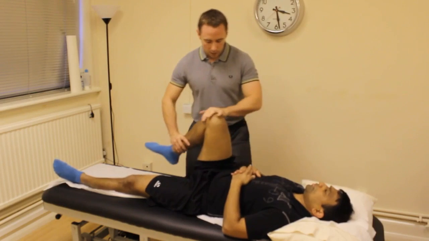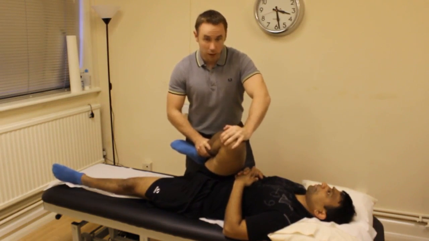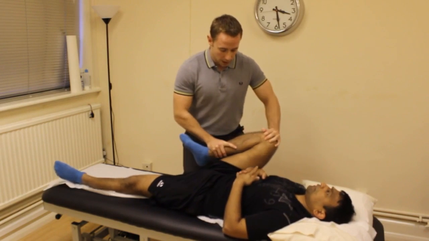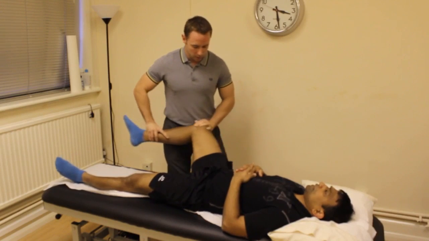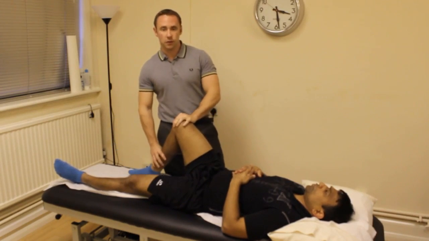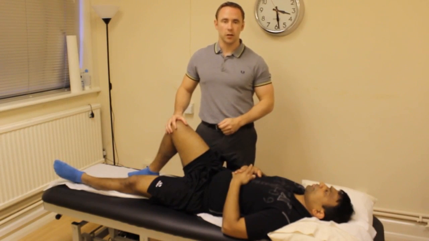Okay, one more time. We start from flexion, internal rotation, adduction, and we're going to scoop the hip into abduction, external rotation and extension. Okay, positive result on that test is clicking, catching or pain, usually in the gluteal region or posterior hip.